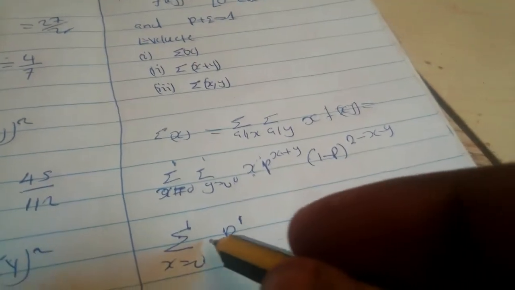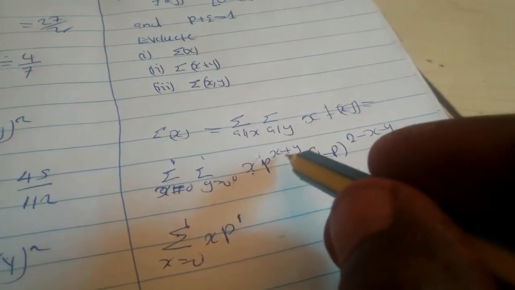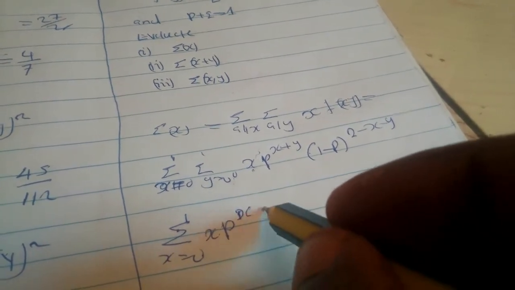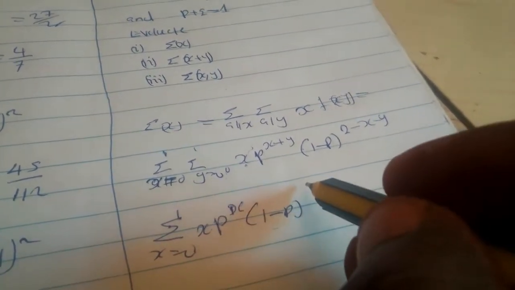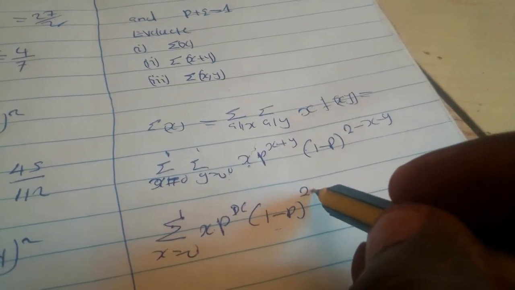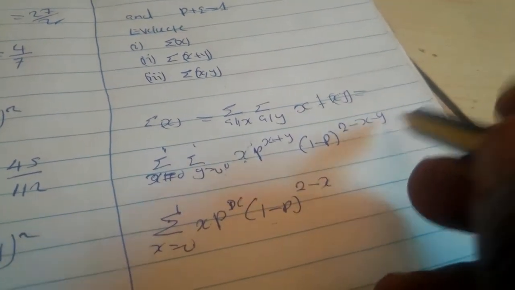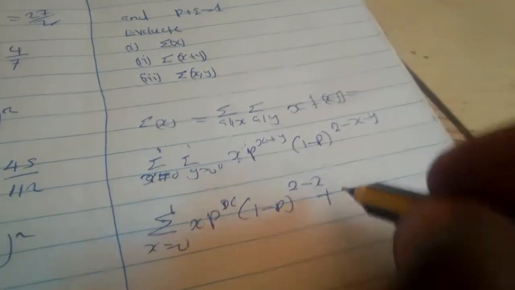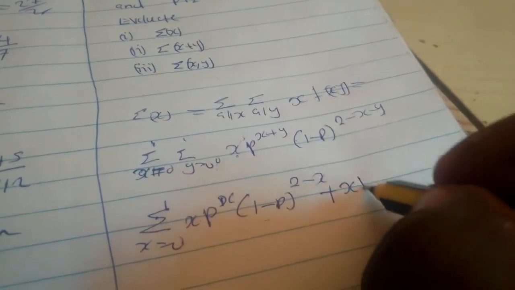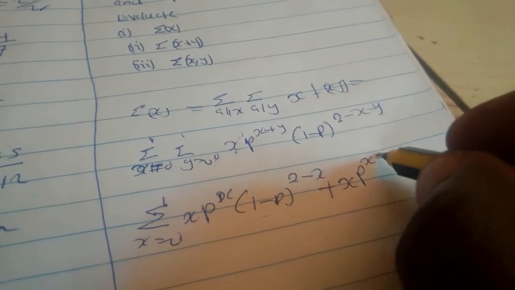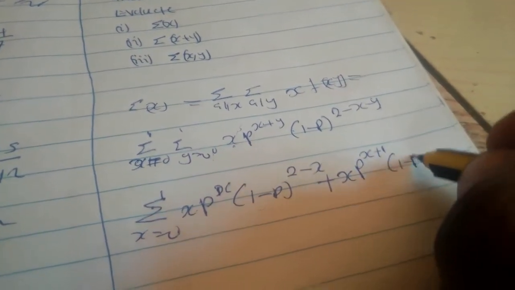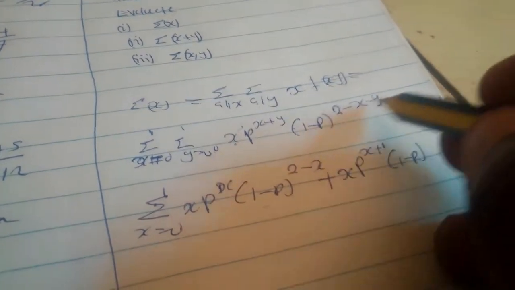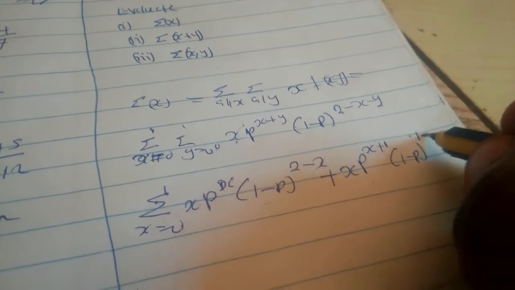So this becomes x times p raised to power x, times (1 minus p) raised to 2 minus x, plus, when we substitute with 1, x times p raised to x plus 1, times (1 minus p) raised to 2 minus 1, which is 1 minus x.